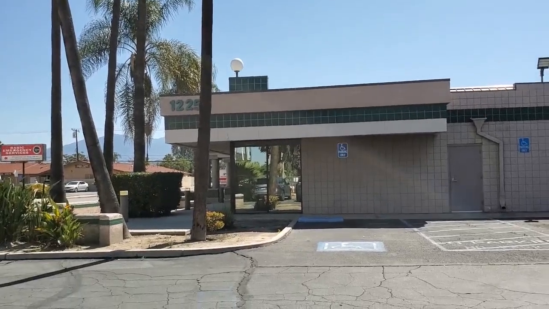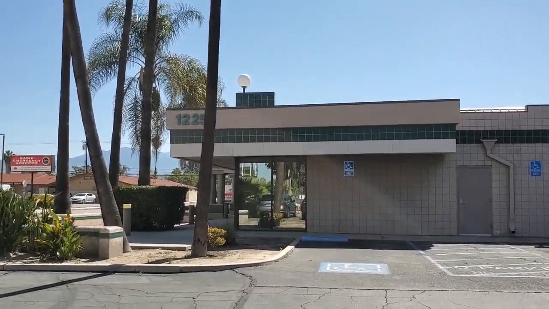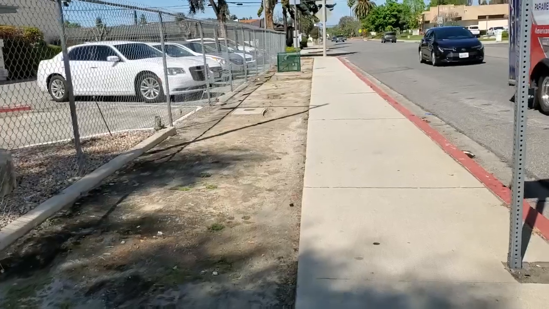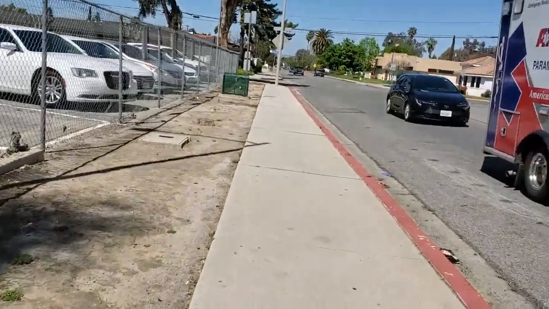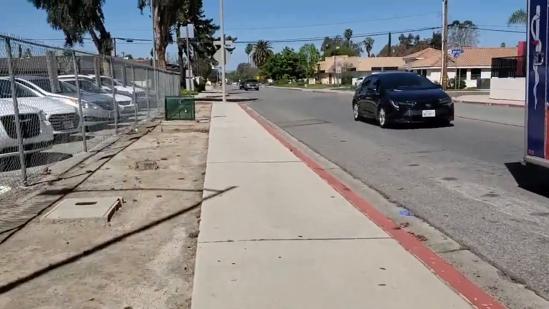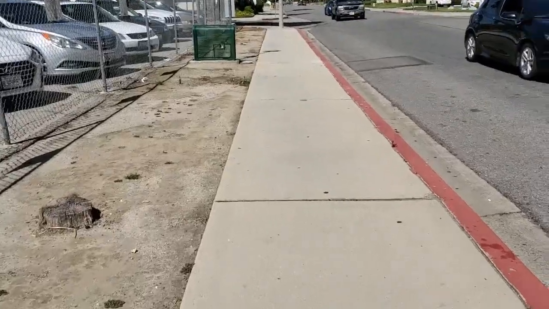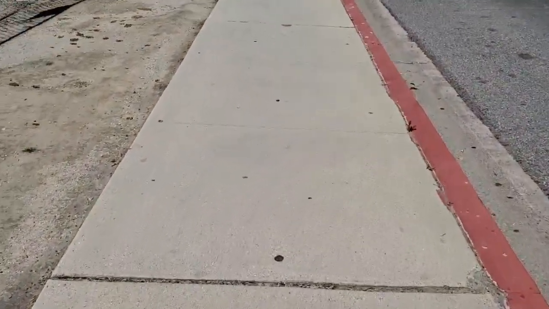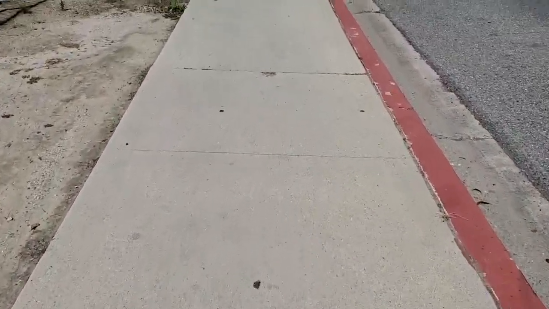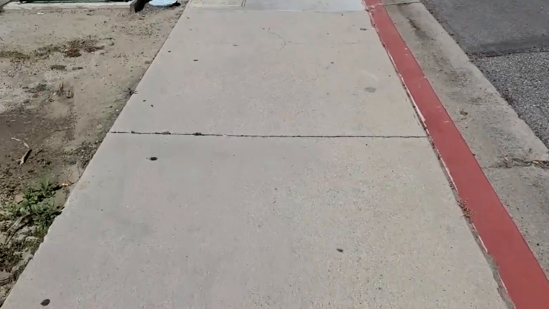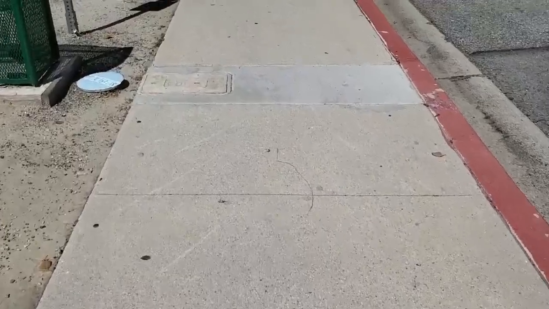So, let's take a little walk and let's see what else we can find in the community. We are walking down the street. I spy with my little eye something that begins with S. What do you think it could be?